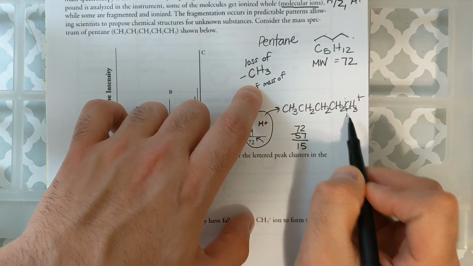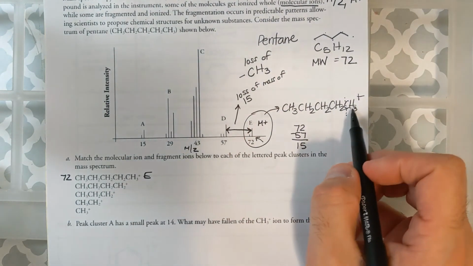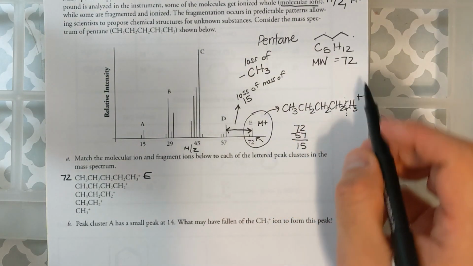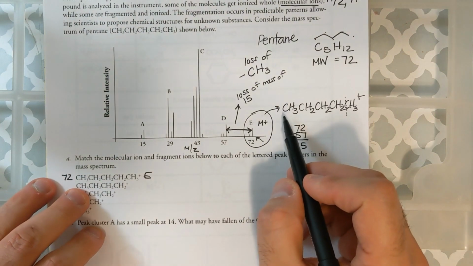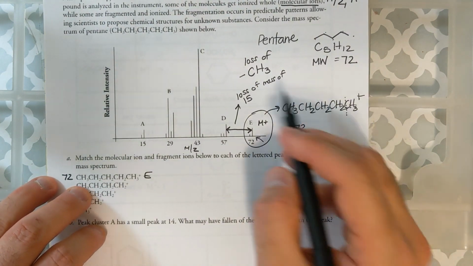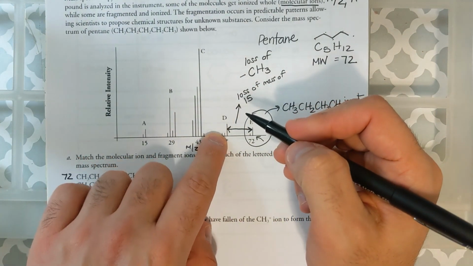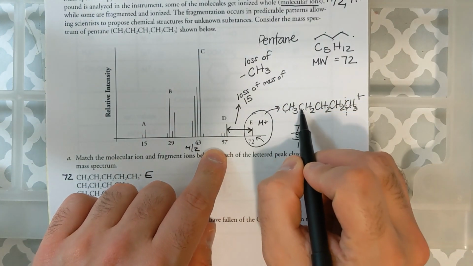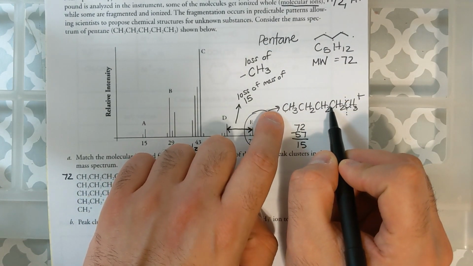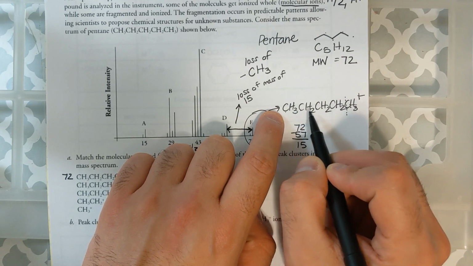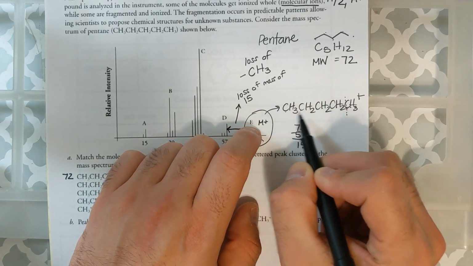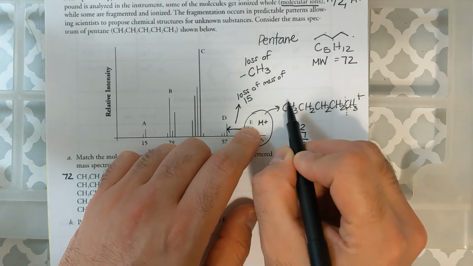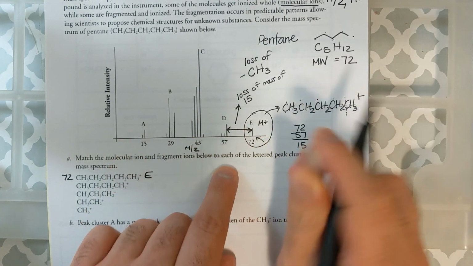That means we could probably cut off this ending here. It doesn't matter which one, but I must have lost a CH3, which means I'd be left with the rest of these carbons at peak D, which would have a mass of 57. 1, 2, 3, 4 is 48. 49, 50, 51, 52, 53, 54, 55, 56, 57. So these 4 carbons right here must have a mass of 57.